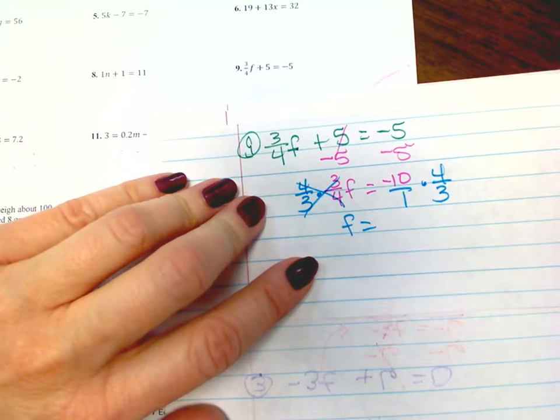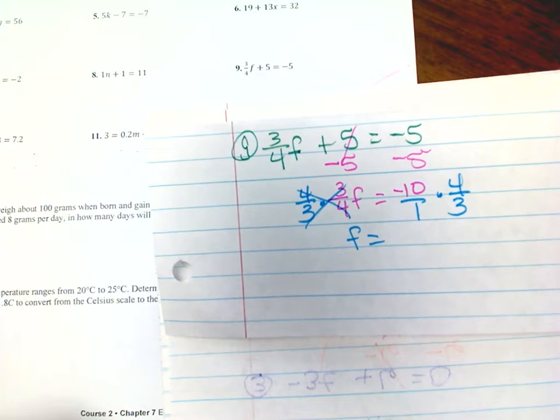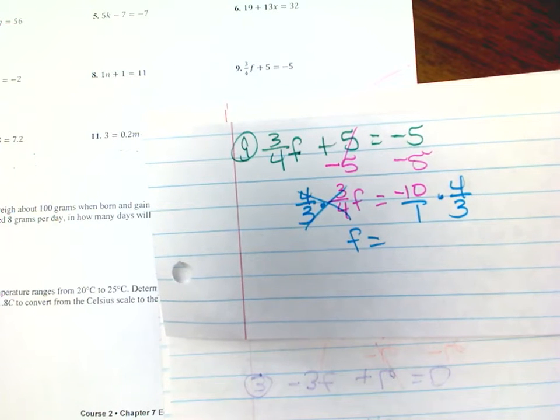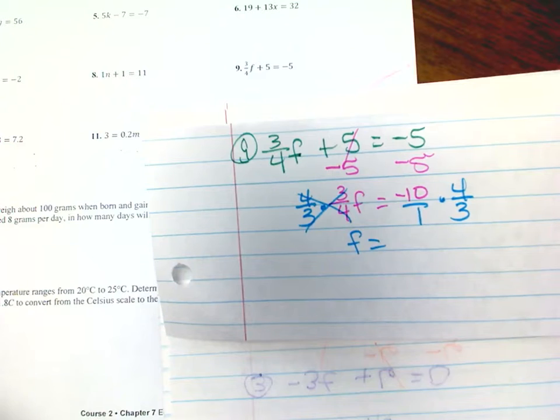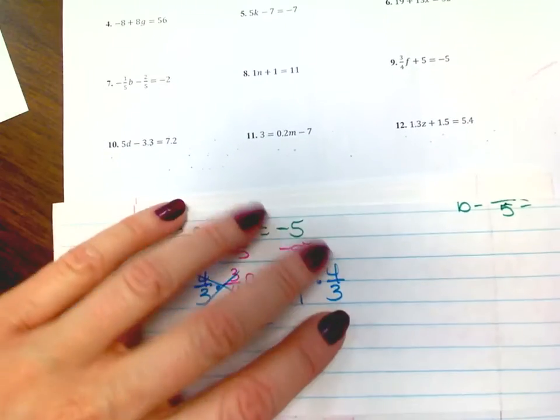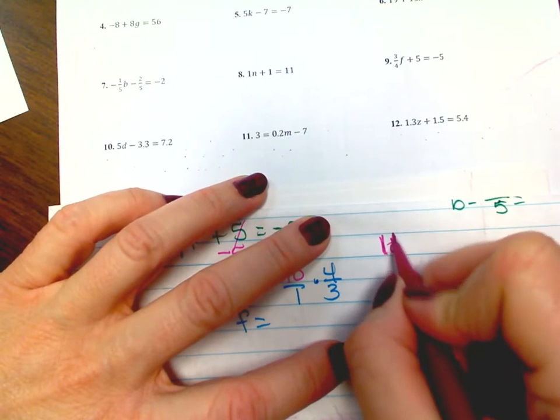Make sure it's in proper form. I would not do a decimal. I would use a fraction. Okay, remember your negative here. Okay, 11. Oops, said 11, wrote 10.